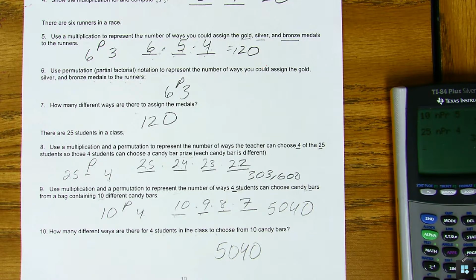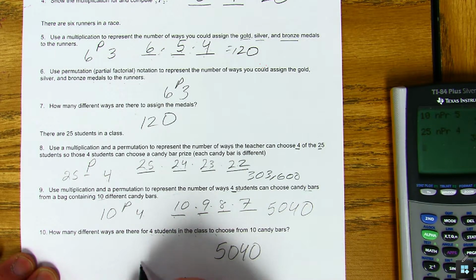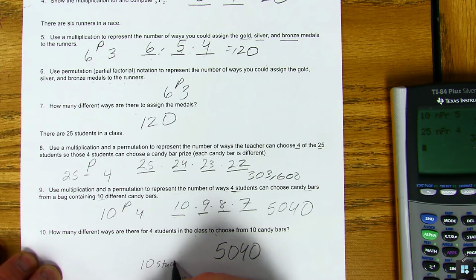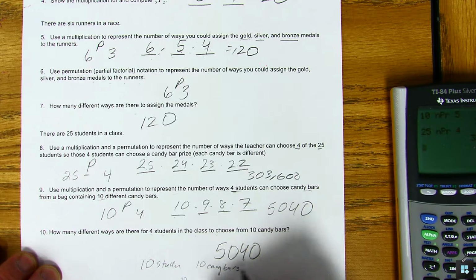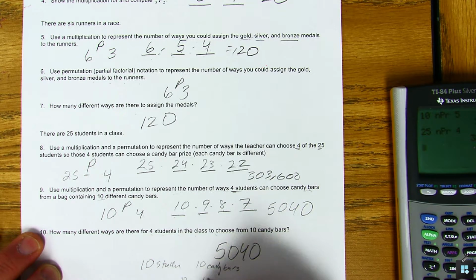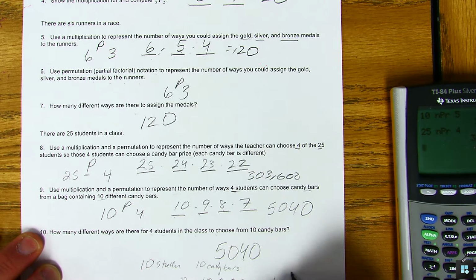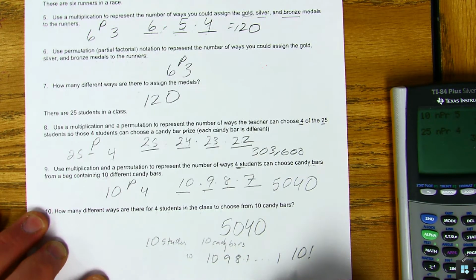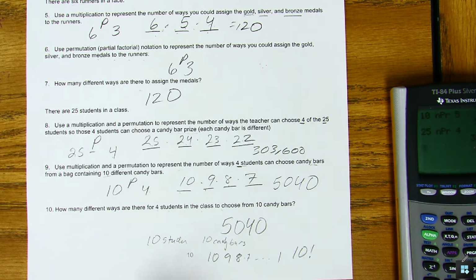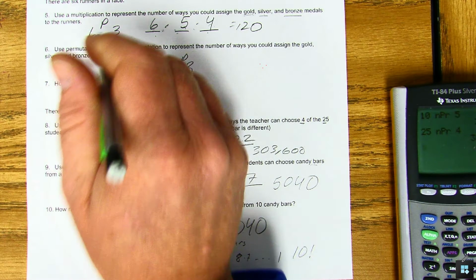Those are permutations. Remember, if it's factorial, you're going to use all of them. So if instead of 4 students, it had said 10 students choosing the 10 candy bars, that's when you're going to use a factorial. So you would use 10, 9, 8, 7, all the way down to 1, or in other words, 10 factorial. You can do that in your calculator and figure out the answer. It's when you're using all of your participants or all of your numbers and not just part of them.